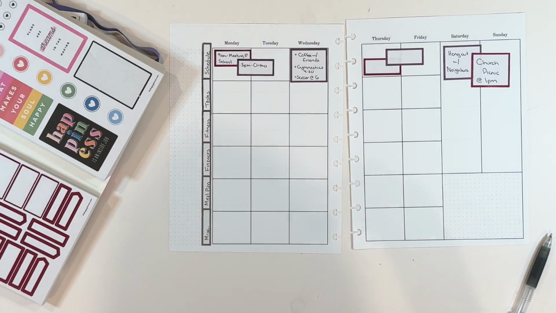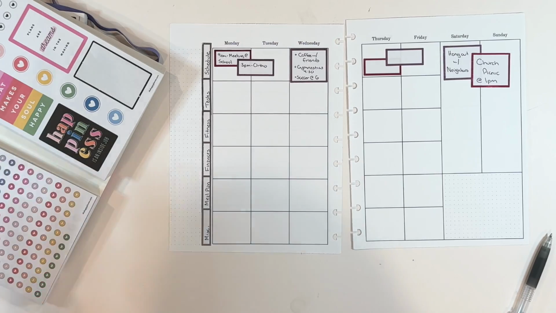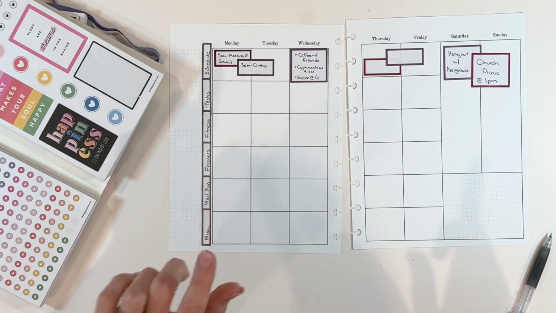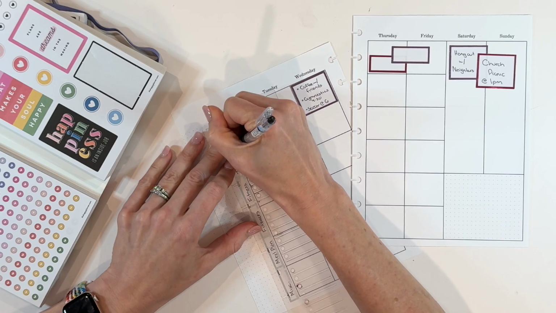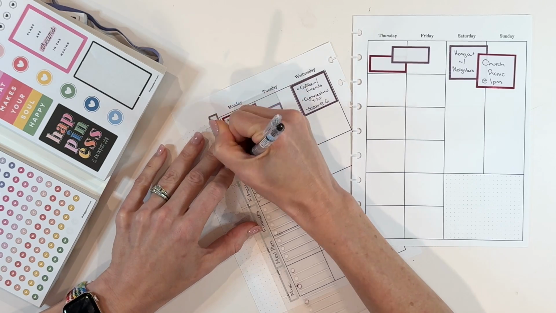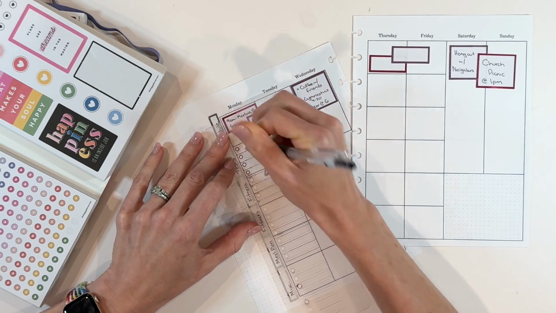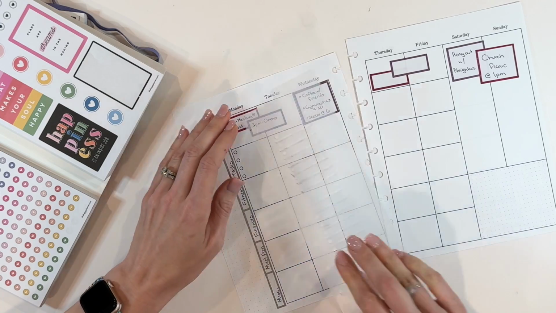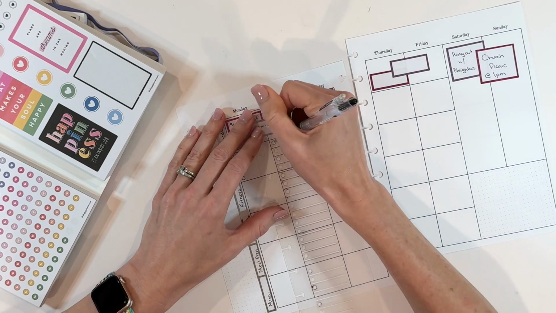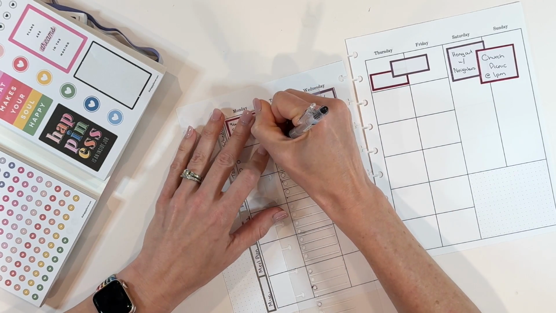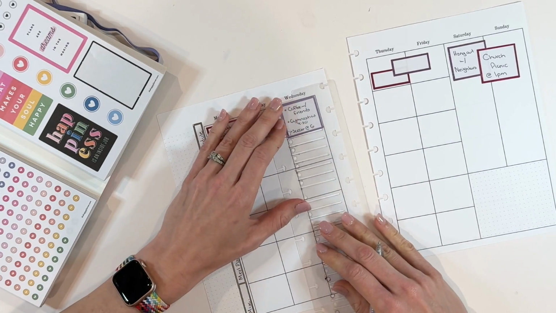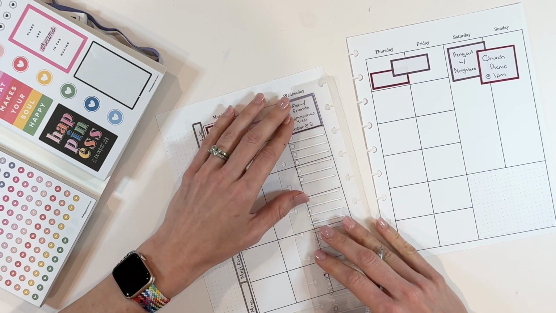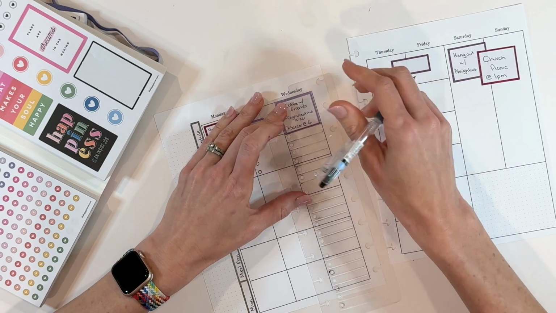Then tasks, really, really straightforward. Let me grab a bullet point stencil. This is super easy. You can just draw in your bullet points for each day. It's just so simple to keep it organized in that way. I usually only do 3 bullet points a day, 3 main tasks for a day. But it's up to you what you are looking for, what you have going on.